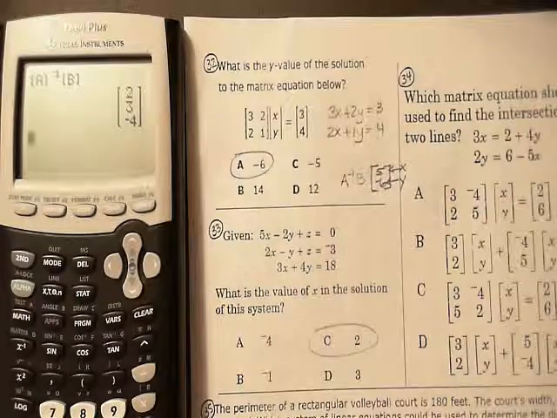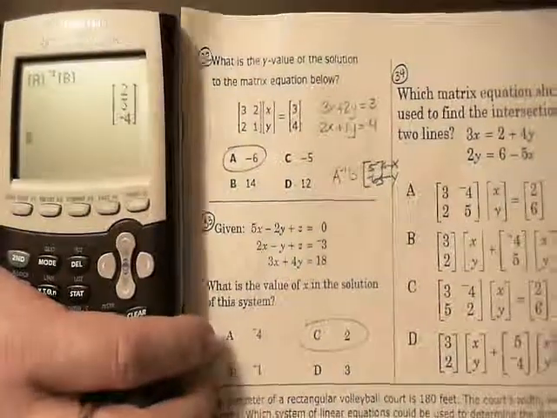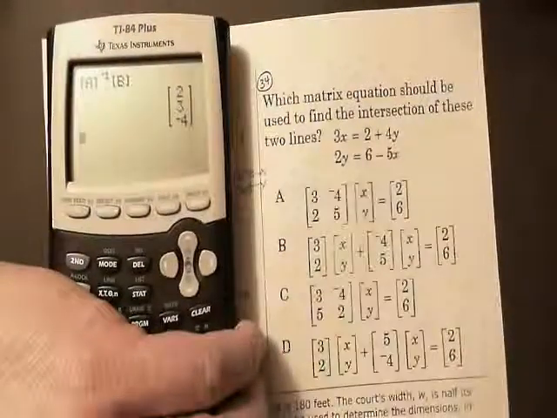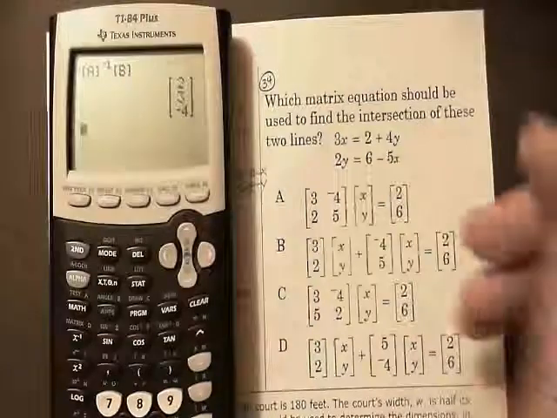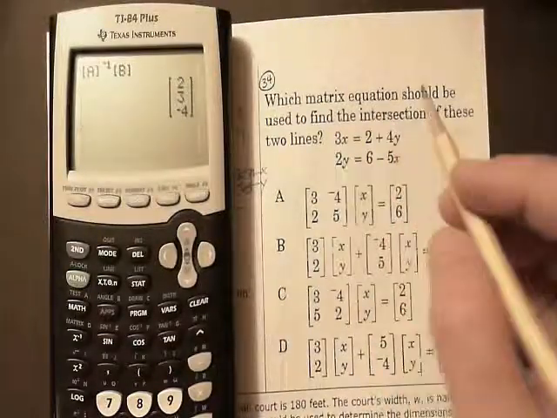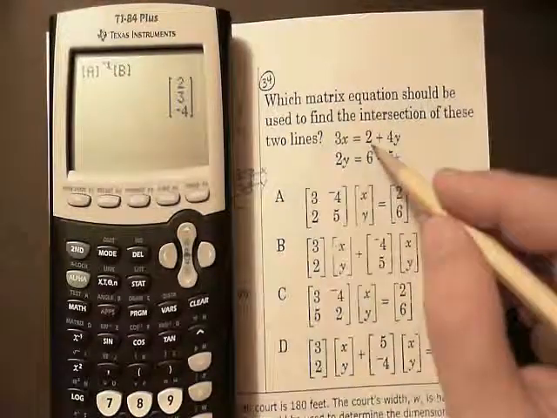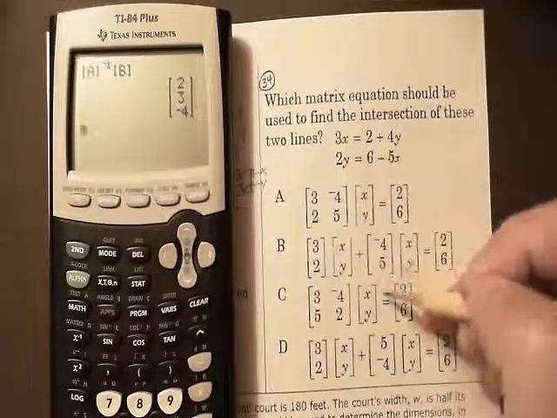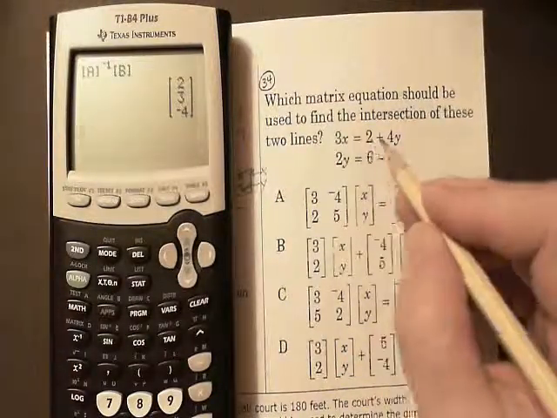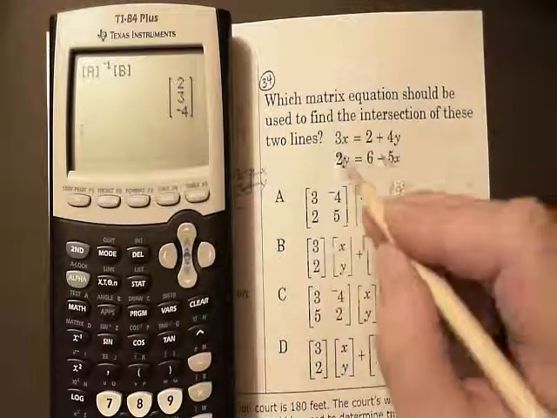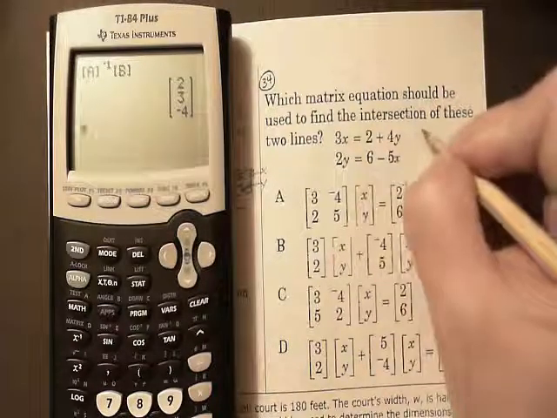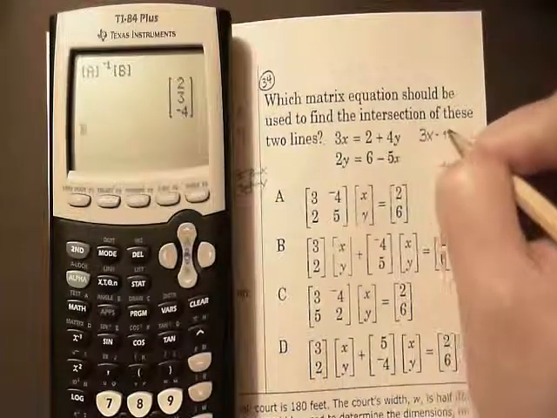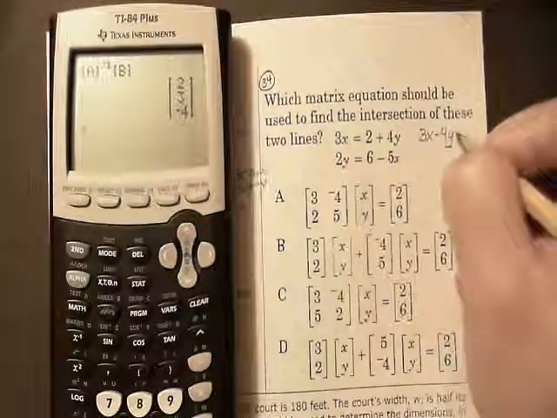Let's go ahead and move to question number 34. So let me move the paper over here. Question number 34 is asking how you would write this system of equations in matrix form. The first thing you need to do is move the x and the y to the left side. So I would move the 4y there, and this would become 3x minus 4y equals 2.